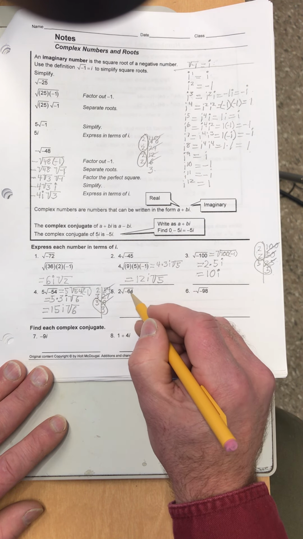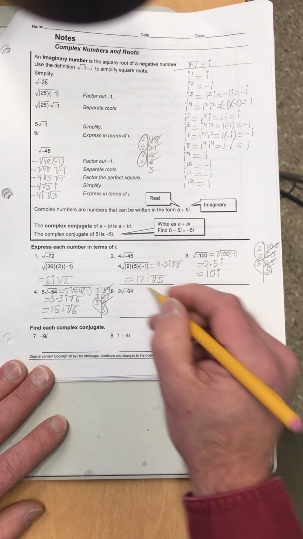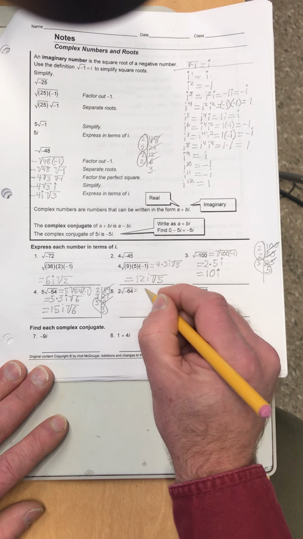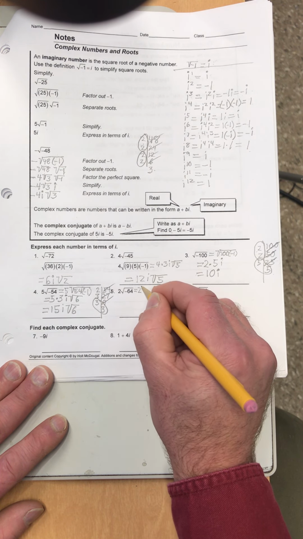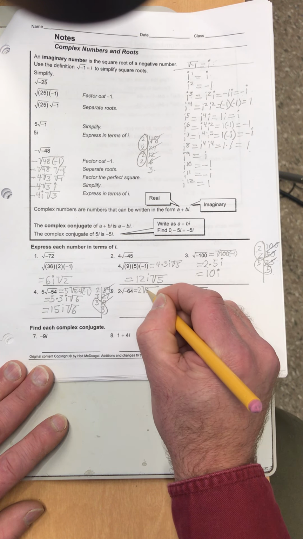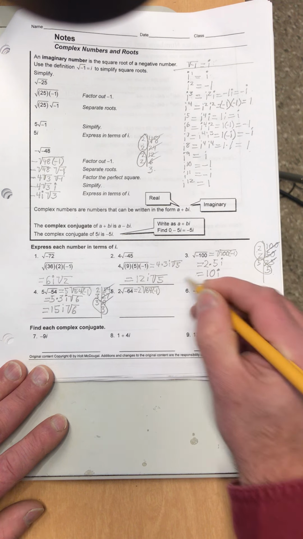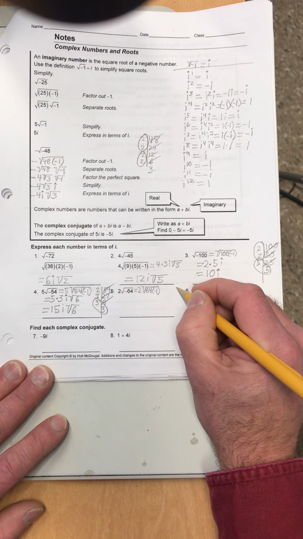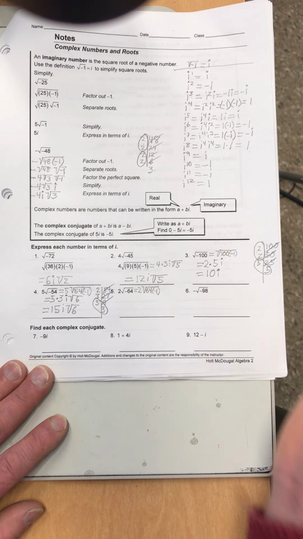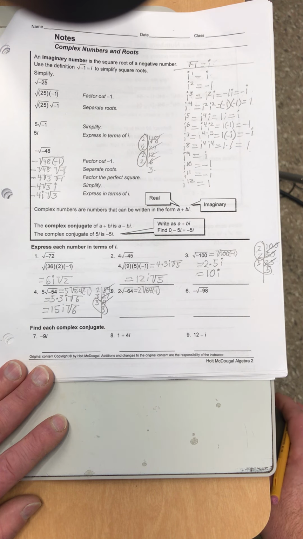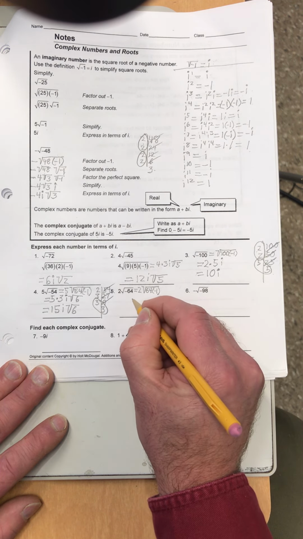Okay, 2 square root of negative 64. That'd be 2 square root of 64 times negative 1. And what is the square root of 64? We should have that memorized. What is it? 8.